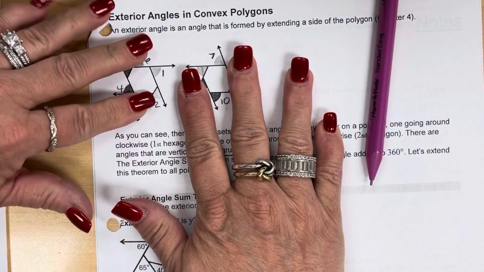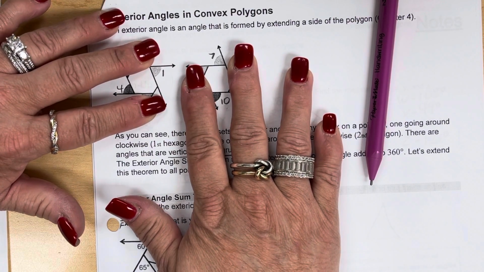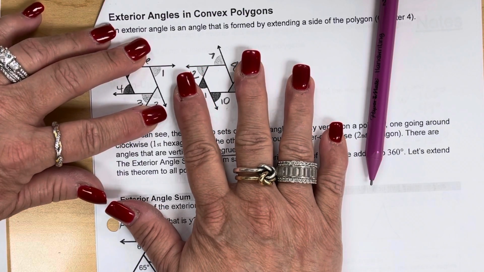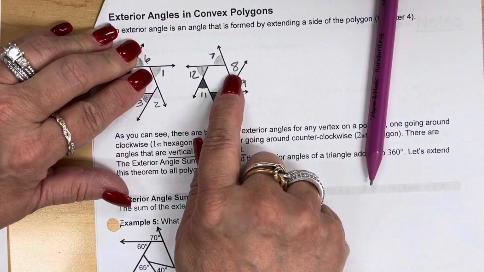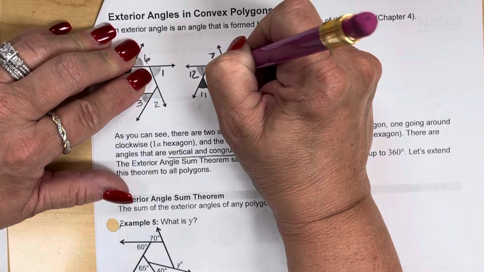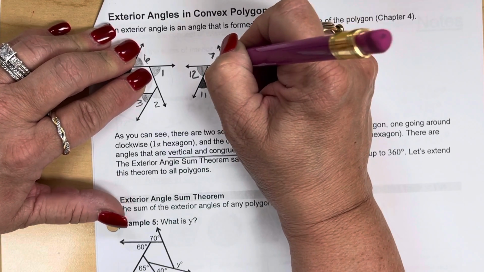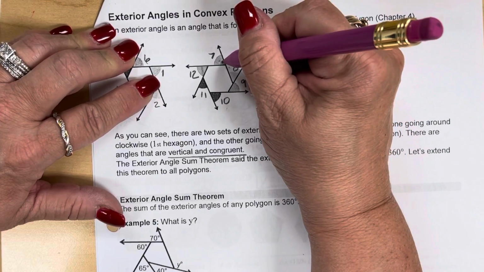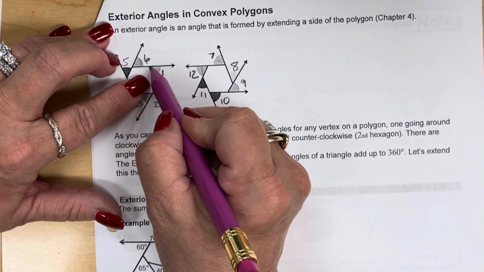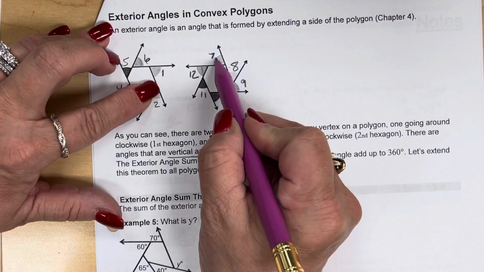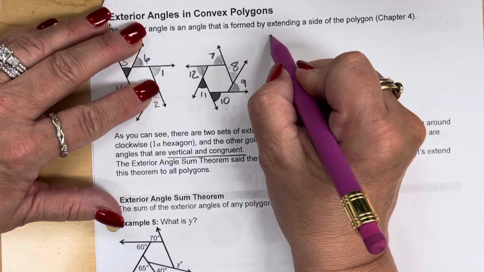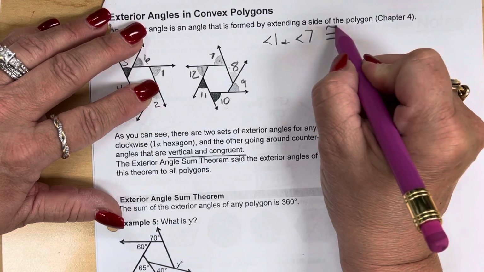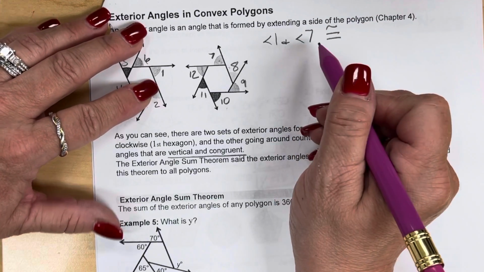I'm going to try to take off these other things, but notice how angle number 1 and angle number 7, if you look at where they are in the shape, would actually be vertical angles, because you can tell where this one is located and where this one is located, how this line goes across the top here. Angle 1 and angle 7 would be congruent to each other. 1 and 7 would be vertical, okay?